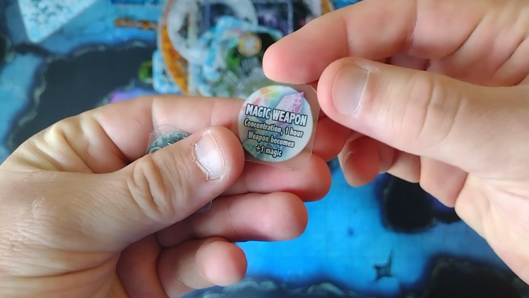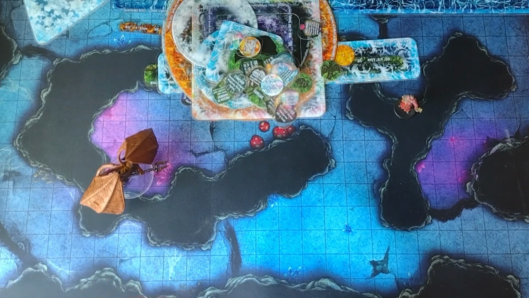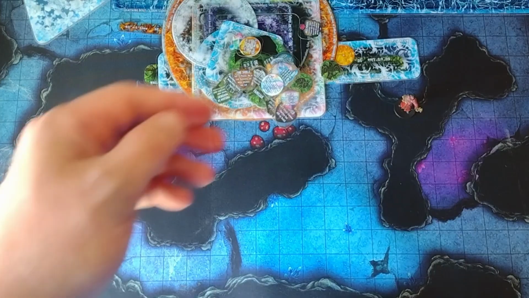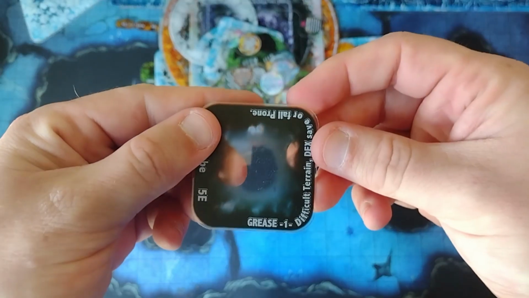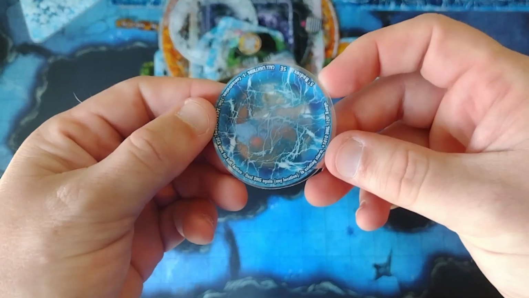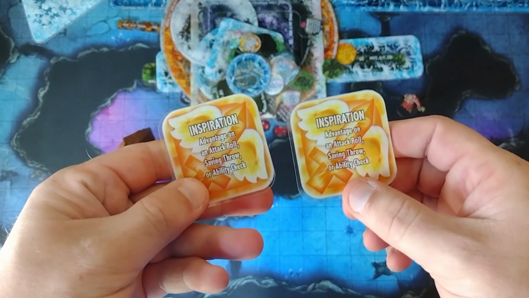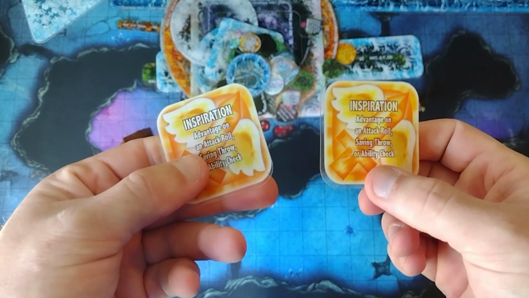Magic Weapon. Cool. Stone Skin. And then a few bigger ones that I forgot. There's Fire Shield. Got a little mixed up here. We got, what is this guy? Grease. Fun lower level spell. And Call Lightning. And some inspiration tokens, which I wish there were more of if you were going to use them.